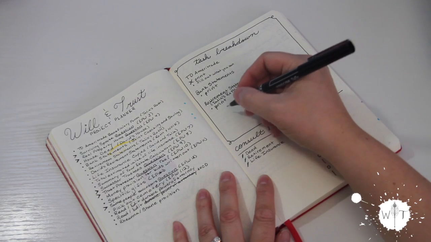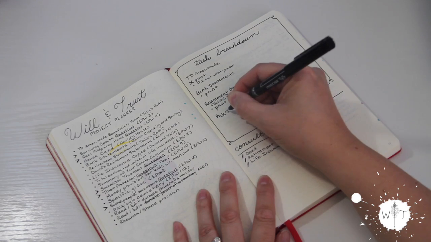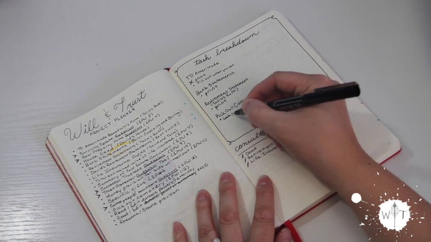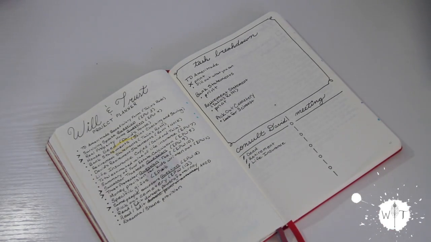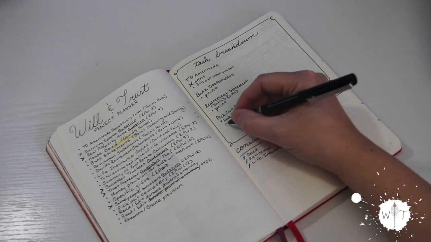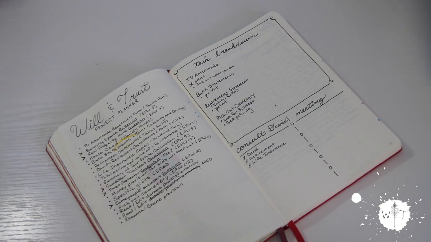So I think I'm going to write that one over here. I just have 4 things to do. Okay, so I'm going to find the 3 closest cemeteries, and then get some information on them, get pricing. Yeah, and I think that's it.